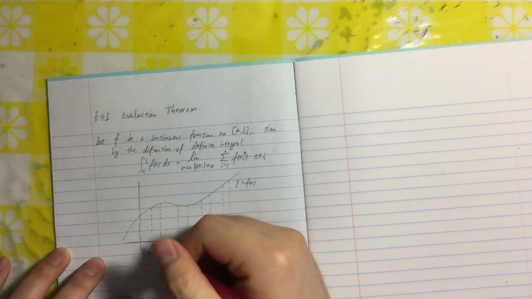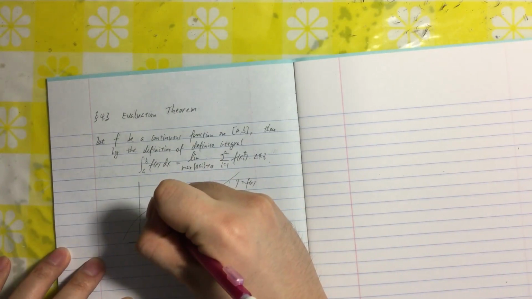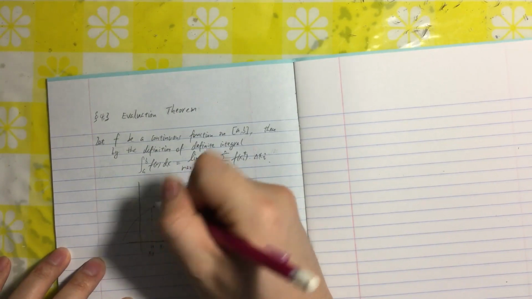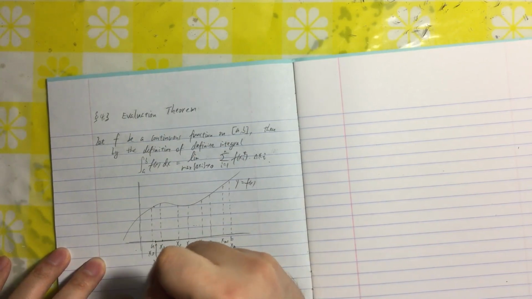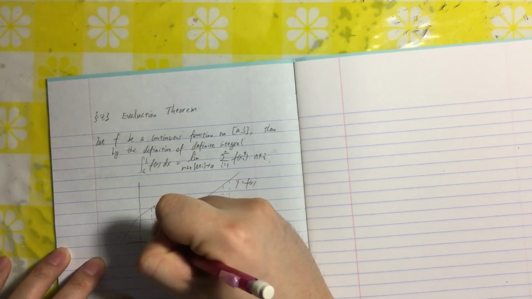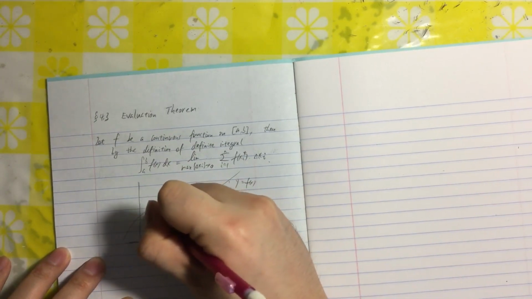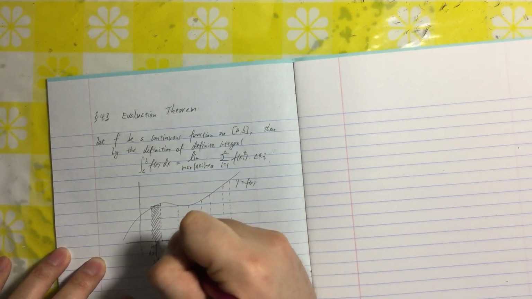Then on each subinterval, we pick a sample point, called S1 star. And then use the sample point to approximate the height. Then find the area of the rectangle.